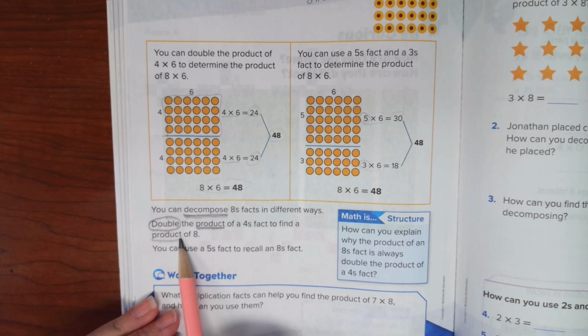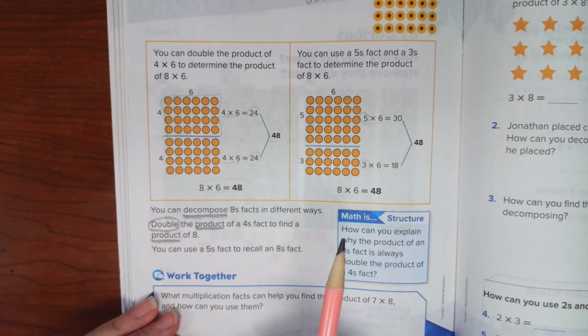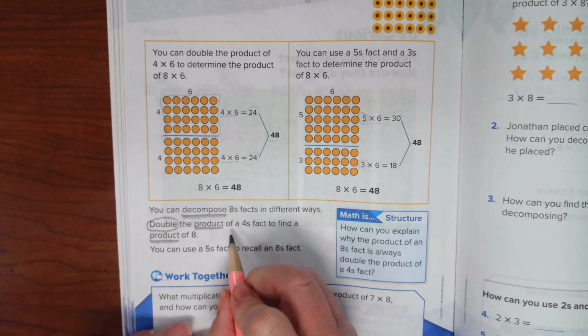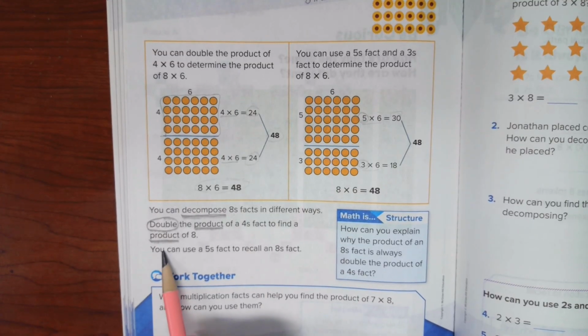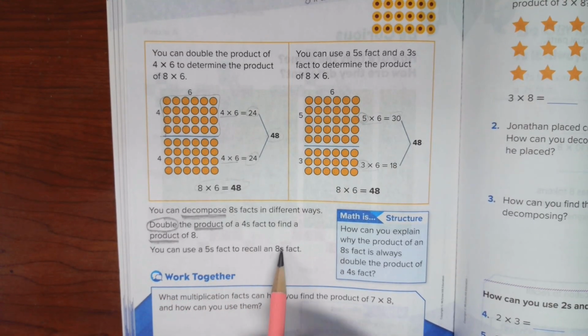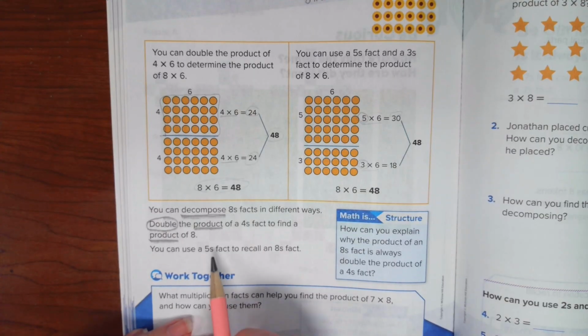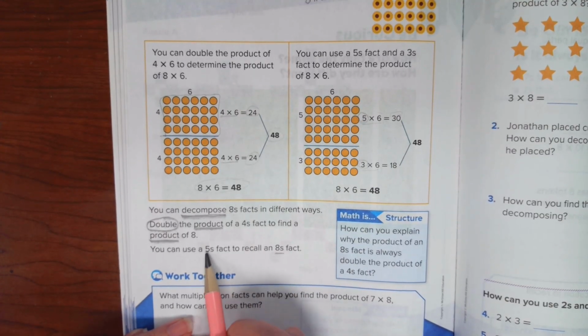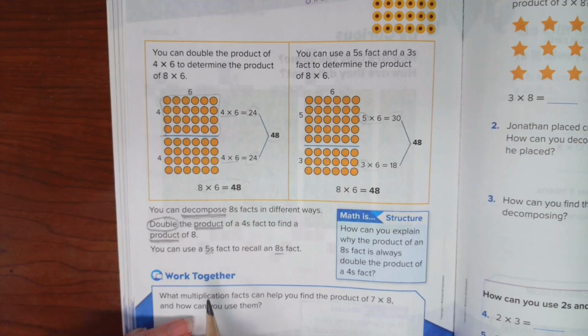So a product of 8. So that means an answer of 8 if 8 is multiplied times something. You can use 5 facts to recall 8 facts. So you can break that 8's facts down to 5 and 3, and that helps you to do it. Now remember, when we break it apart, we're decomposing it.